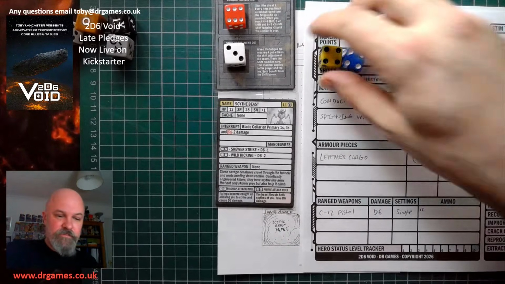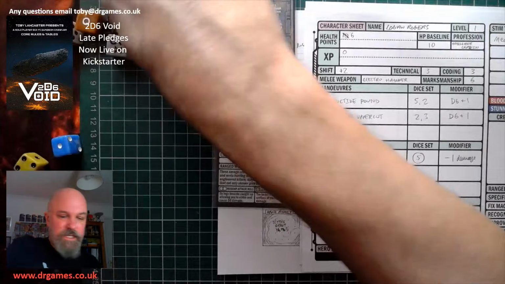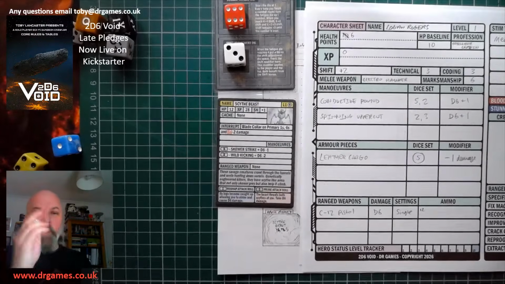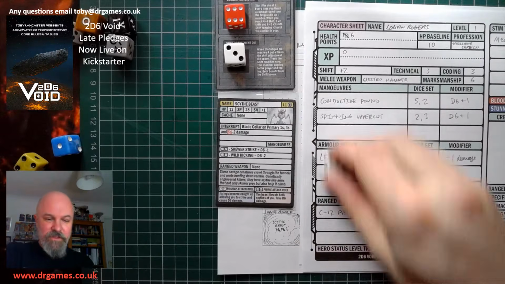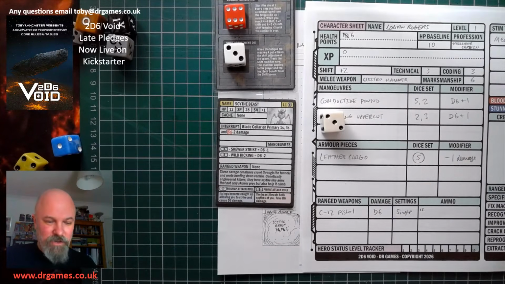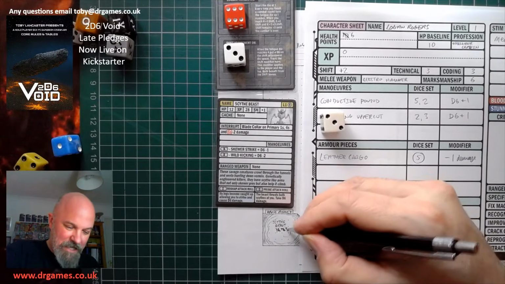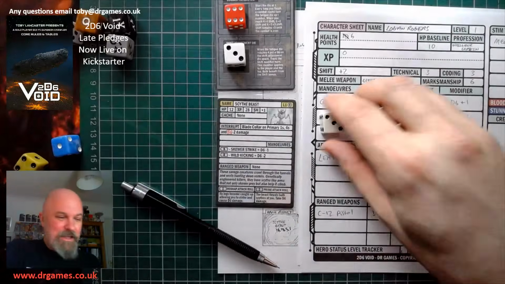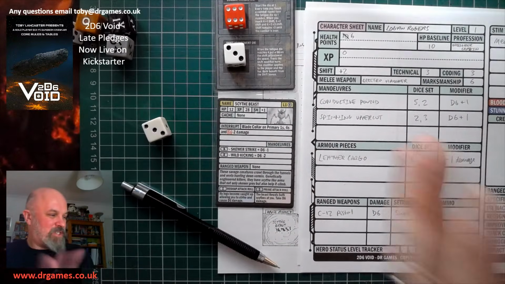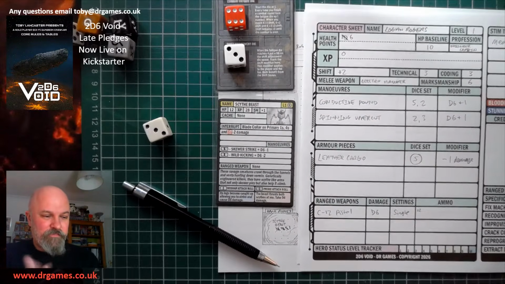Let's do it. All right, so that is d6 +1. I need a 4 or higher on here to kill it. 3 + 1 is 4 damage. Takes it down to 1. This game is cruel. I should be able to weather one more hit though.